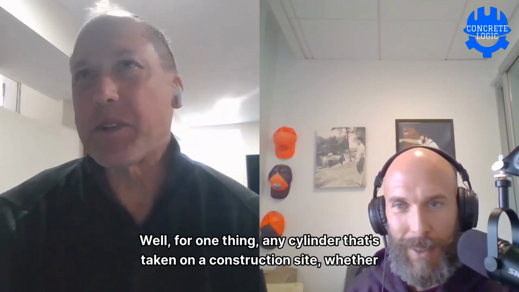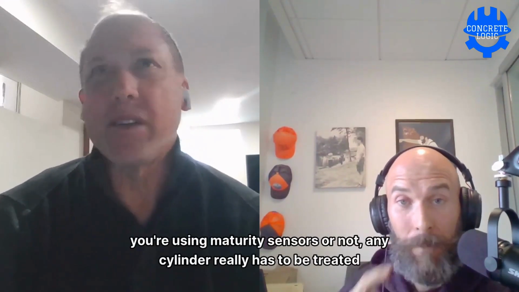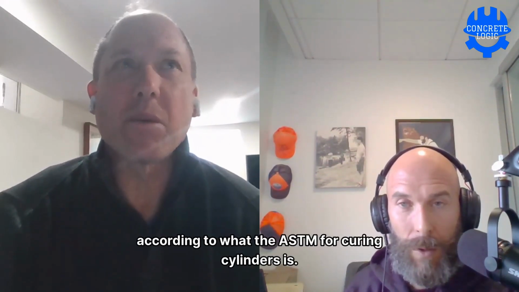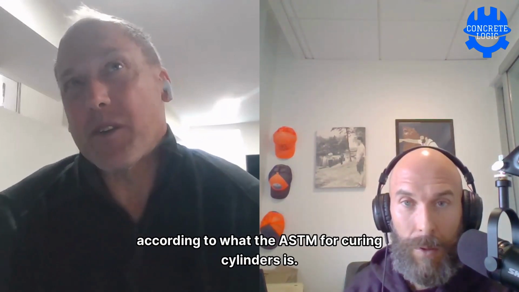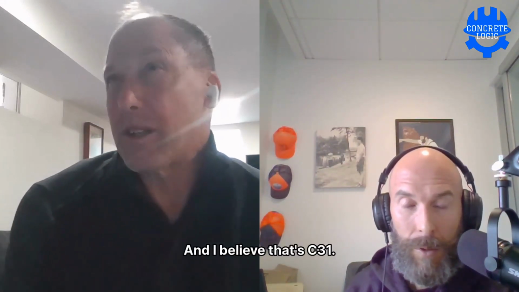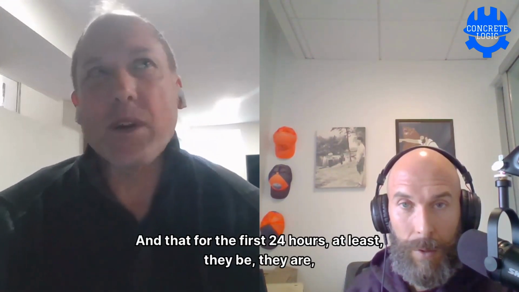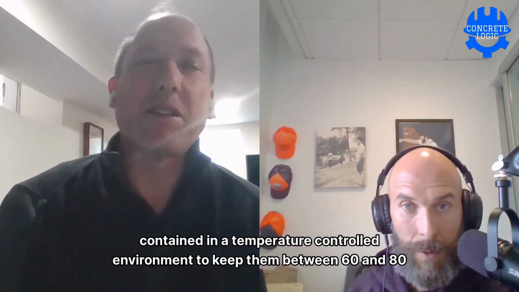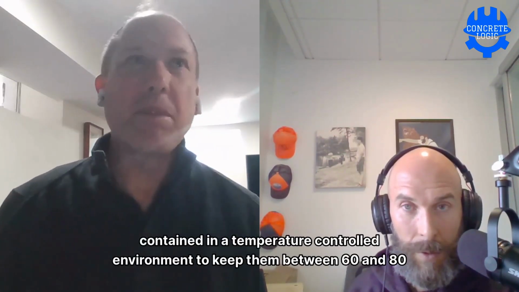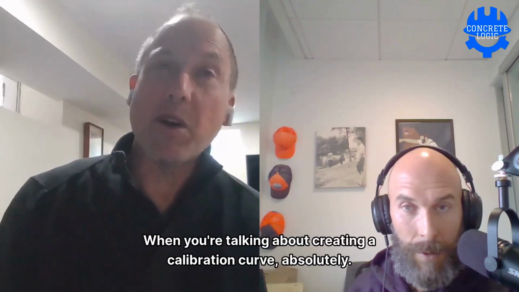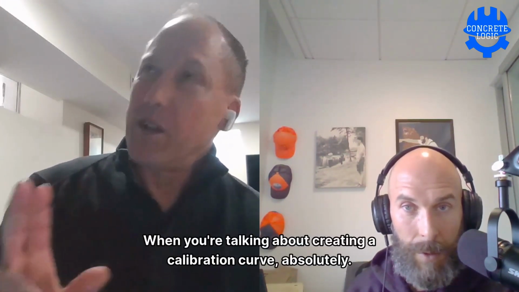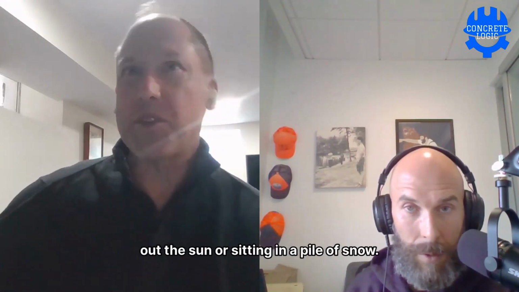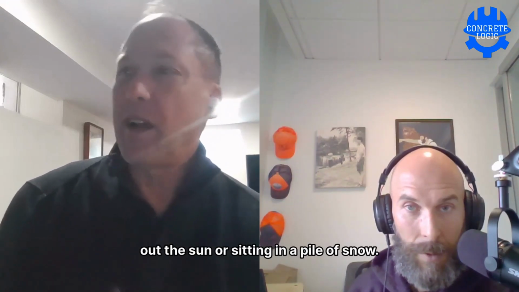Well, for one thing, any cylinder that's taken on a construction site, whether you're using maturity sensors or not, any cylinder really has to be treated according to what the ASTM for curing cylinders is, and I believe that's C31. And that for the first 24 hours, at least, they are contained in a temperature-controlled environment to keep them between 60 and 80 degrees. When you're talking about creating a calibration curve, absolutely, you do want to have certain safeguards in that those cylinders aren't just sitting out in the sun or sitting in a pile of snow.